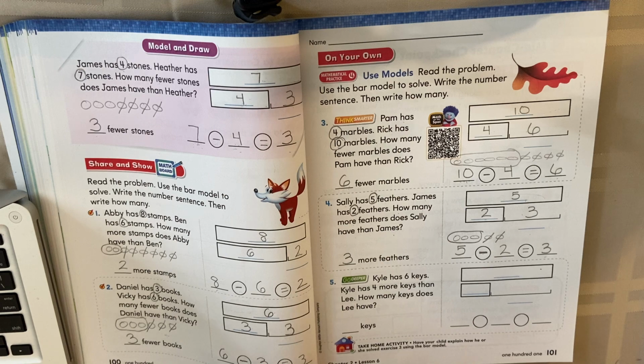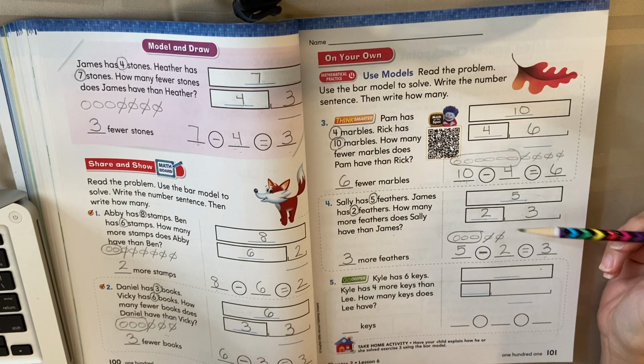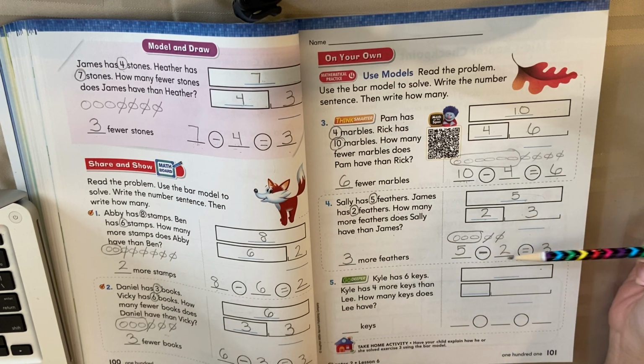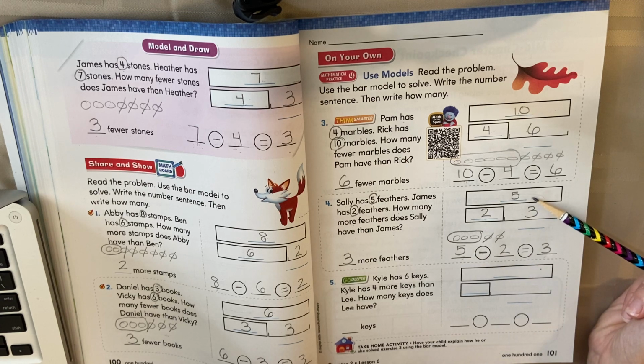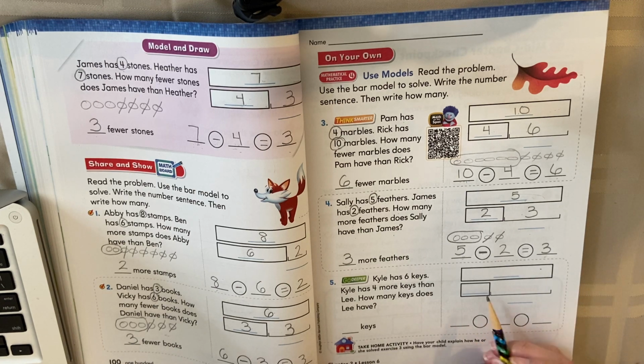Okay, so boys and girls, just a reminder, right? When we are doing a minus problem, we always start with the bigger number, okay? Minus problem, that means you have the biggest number. That means the biggest number always goes here, right? And this is for our smaller numbers. Take a look at Go Deeper.